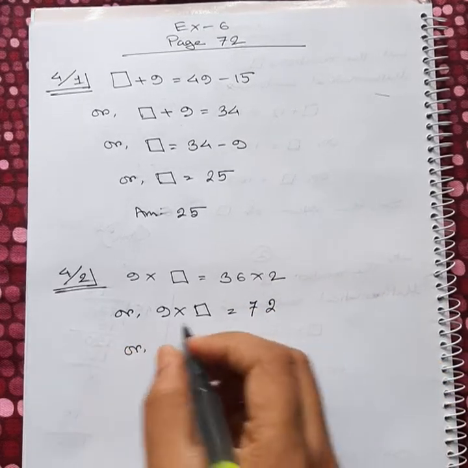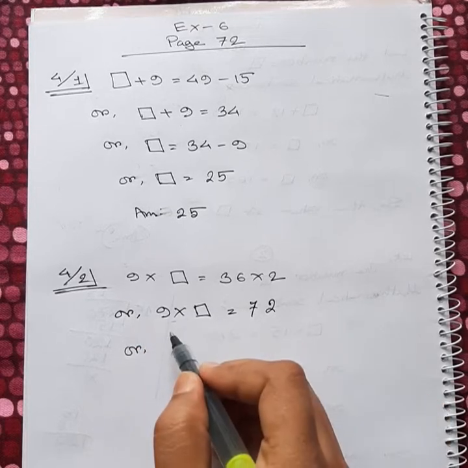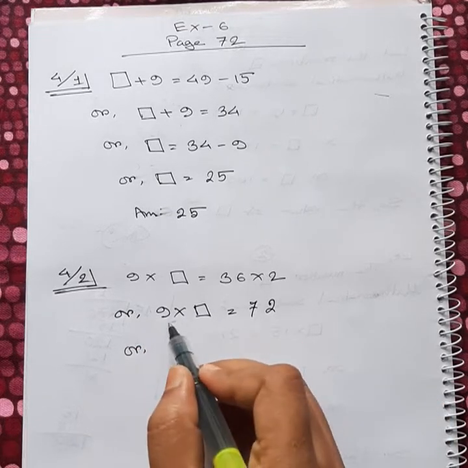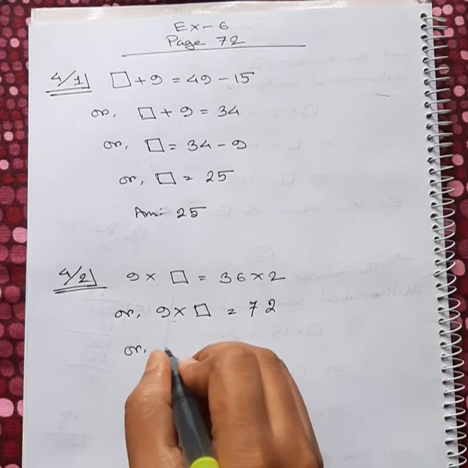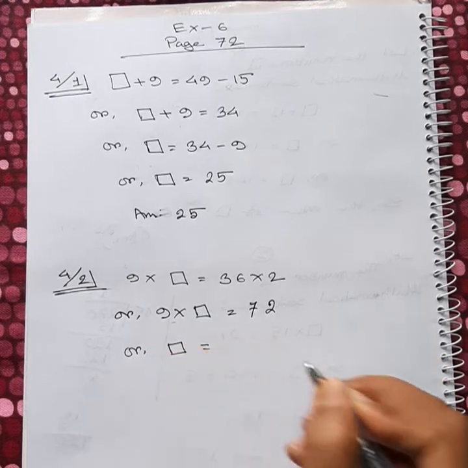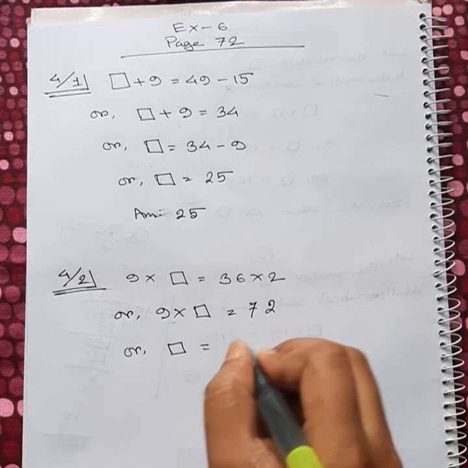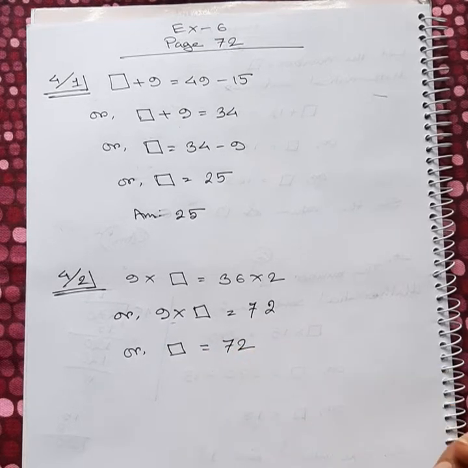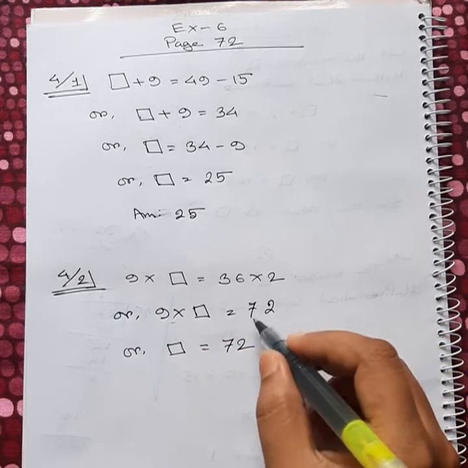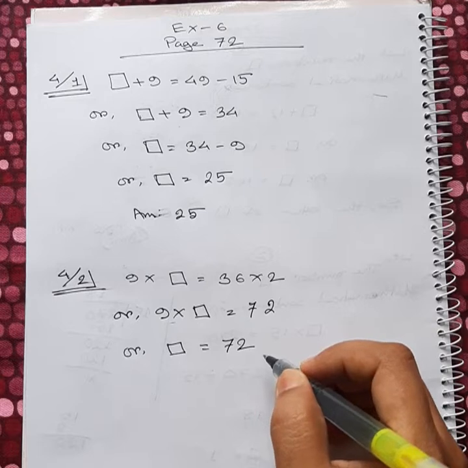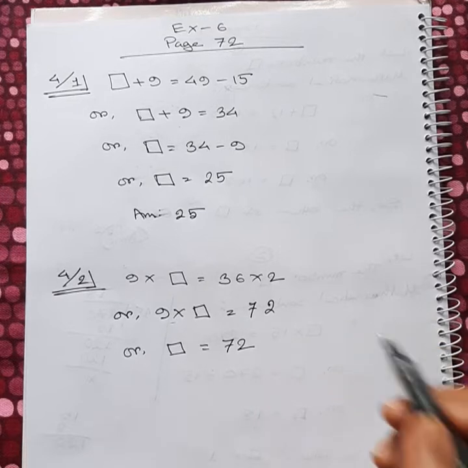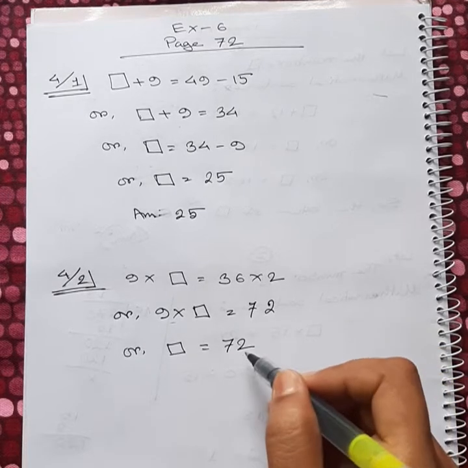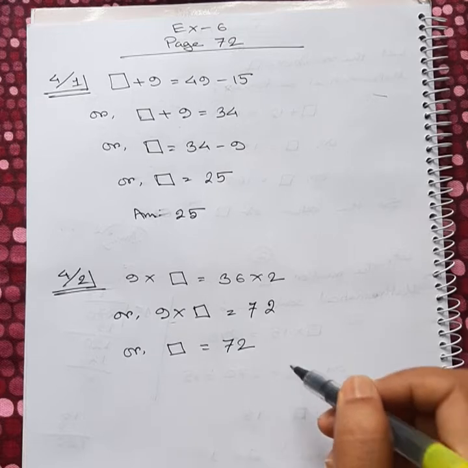Now you can see box and number again together, we cannot do it, so we are going to take the number to the other side and the box will be alone on our left hand side. And this 72 we are going to write first, because it was already present over here. We have to write down that part first, don't forget that.